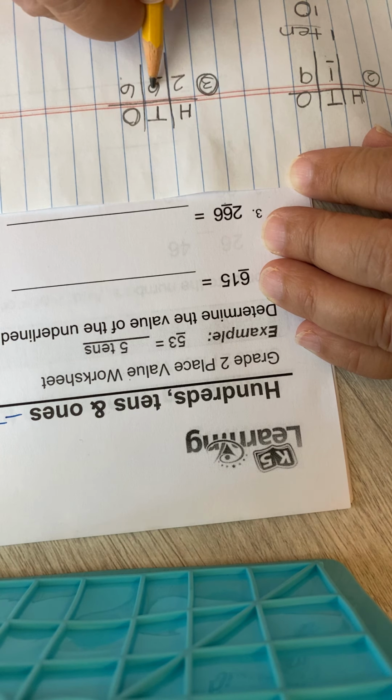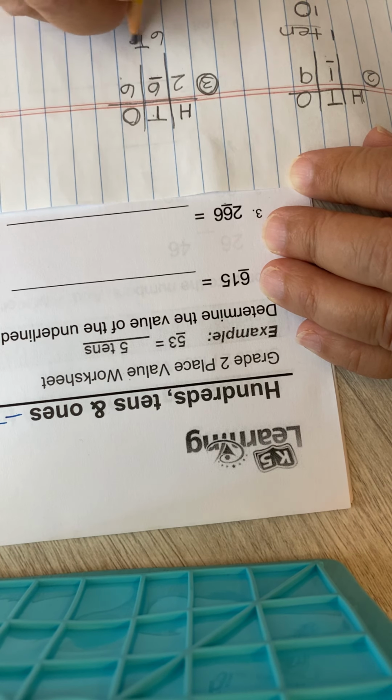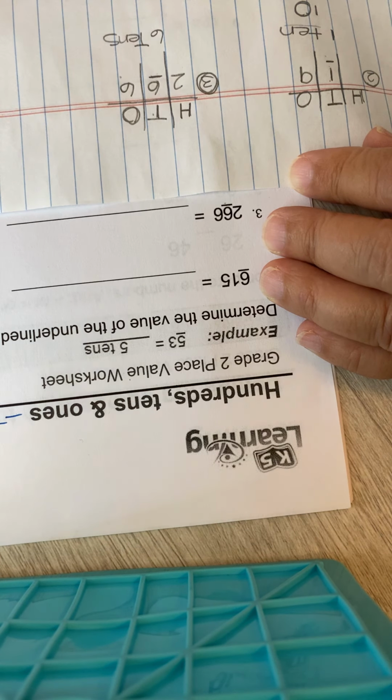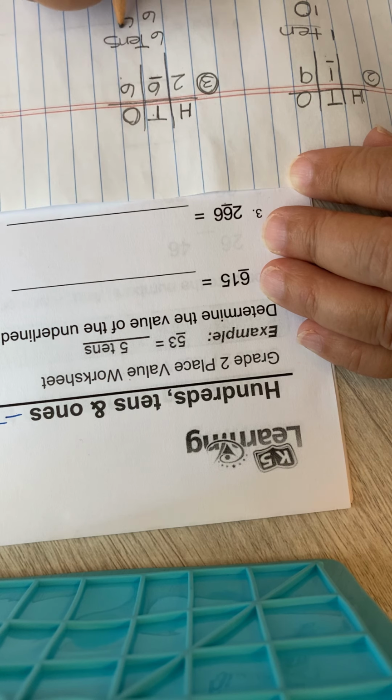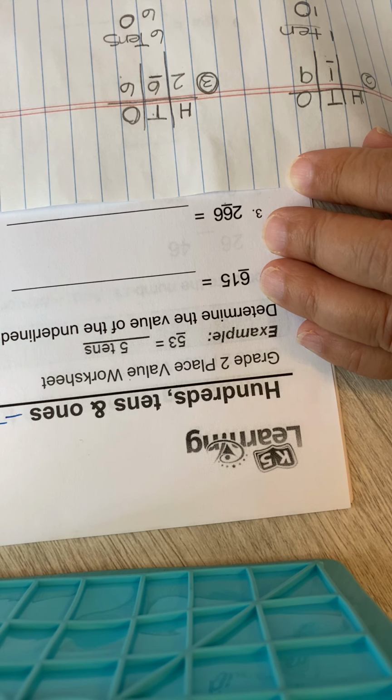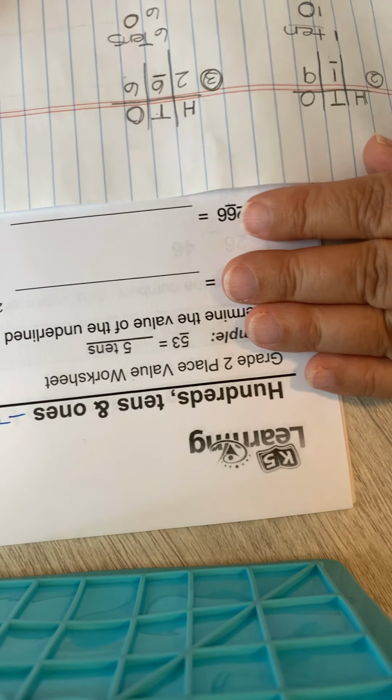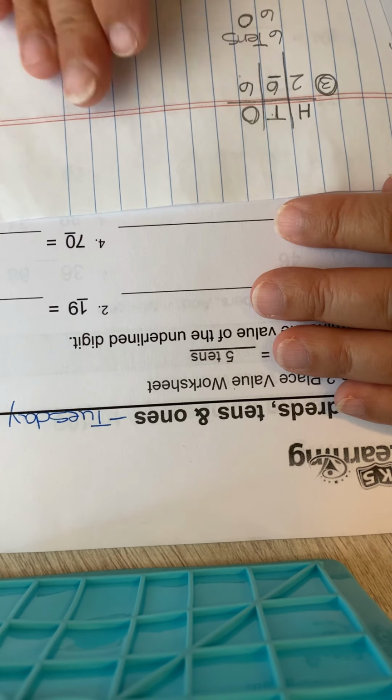So that means that for this number, I have 6 tens. So if I have 6 tens, the value of that is actually 60 because I get my 6 from right here. And then I would just have a 0 for my marker. So I get 60. Okay. Then we're going to move on to number 4.